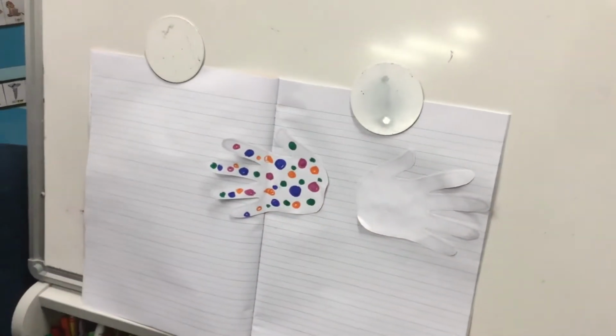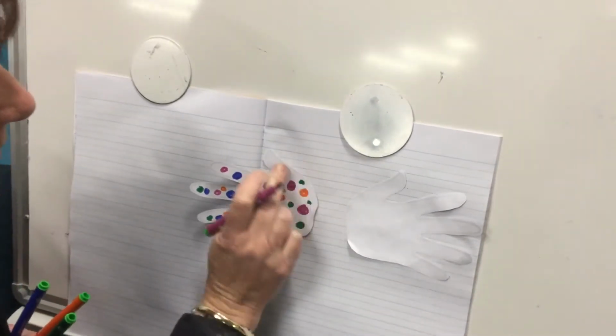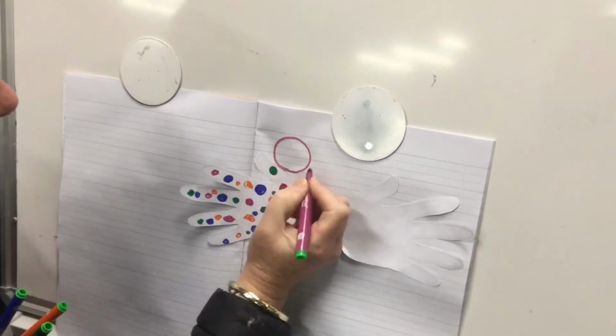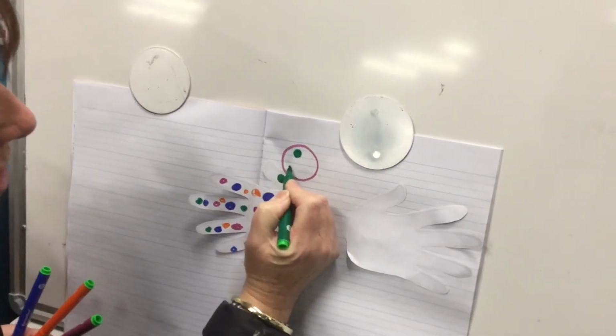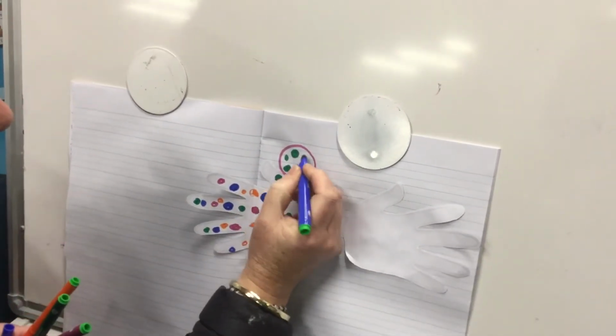So anyway, and then you have to draw a head up above the thumb. So if you draw a nice big circle there, and you can do spots on that one as well, just to match in with the feathers of your bird.